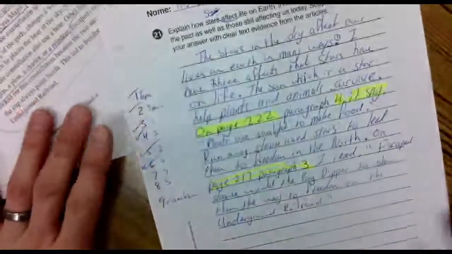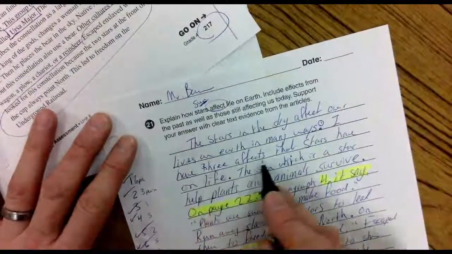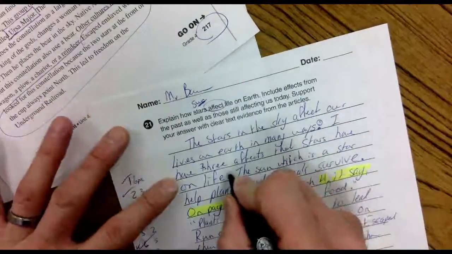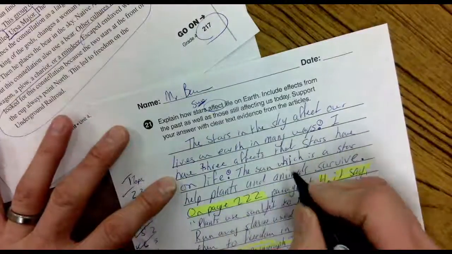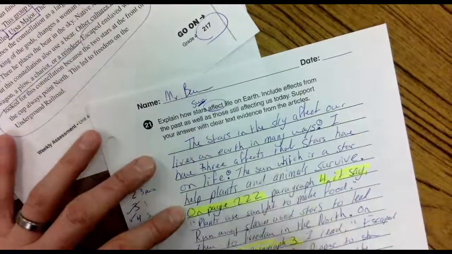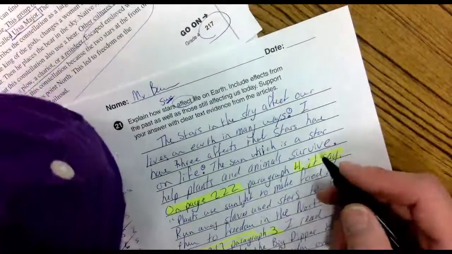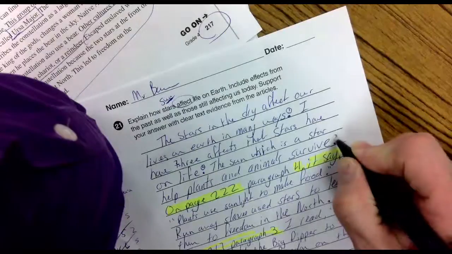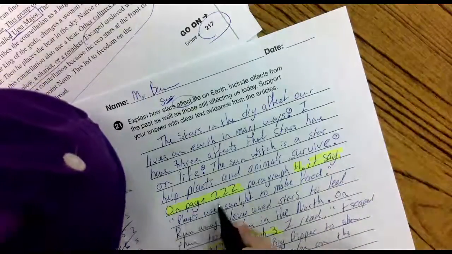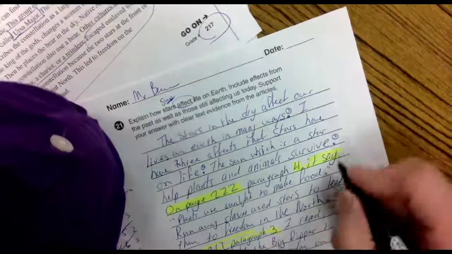I've gotten this thing 2/3 of the way done for you. Sentence 1. I have 3 effects that stars have on life. 2. The sun, which is a star, helps plants and animals survive. Sentence 3. On page 222, paragraph 4, it says plants use sunlight to make food.